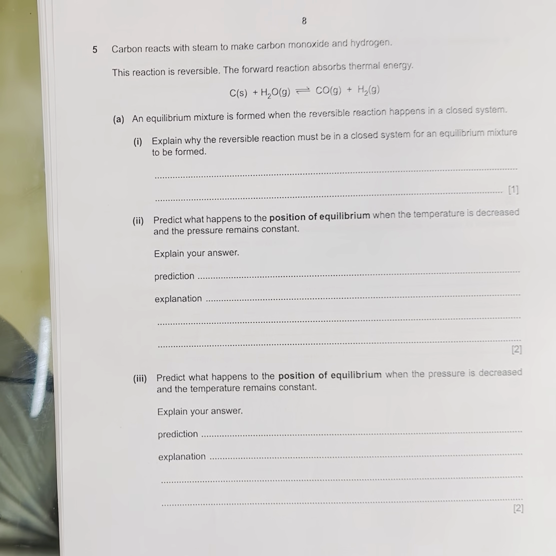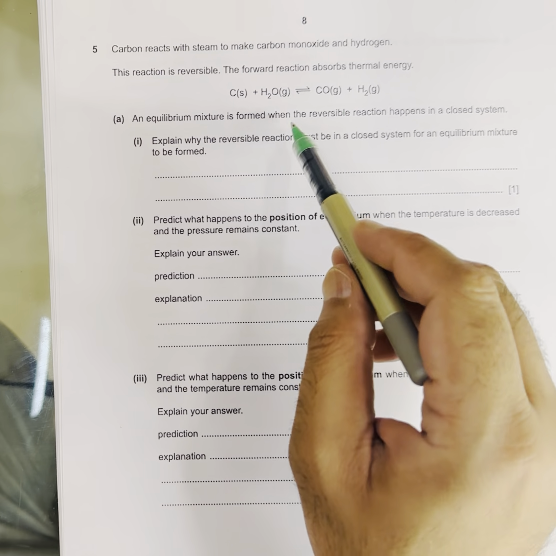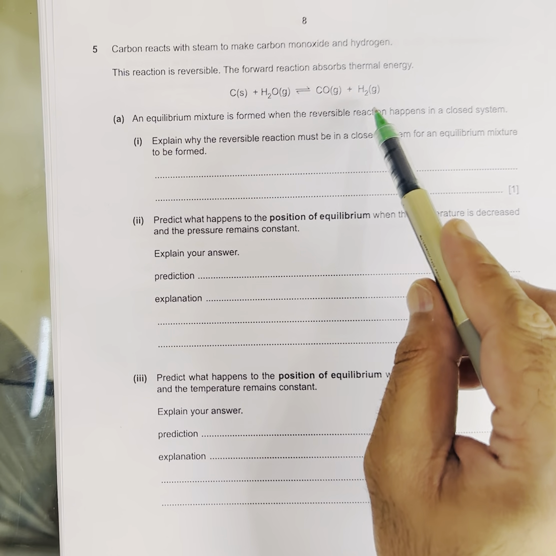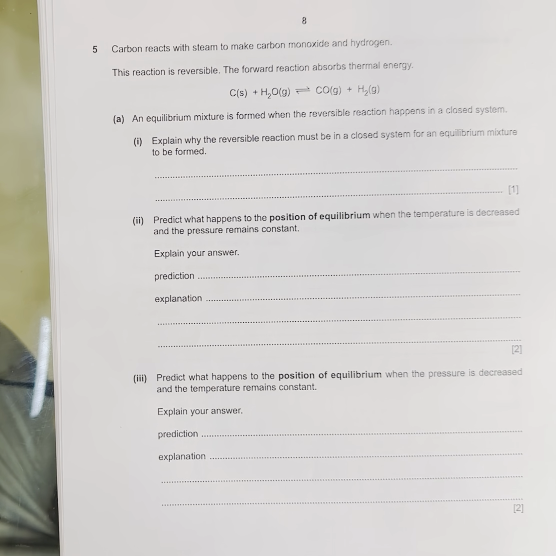Carbon reacts with steam to make carbon monoxide and hydrogen. This is a reversible reaction. The forward reaction absorbs thermal energy. Carbon plus water would give you carbon monoxide and hydrogen gas. An equilibrium is formed when the reversible reaction happens in a closed system. Explain why the reversible reaction must be in a closed system for an equilibrium mixture to be formed.